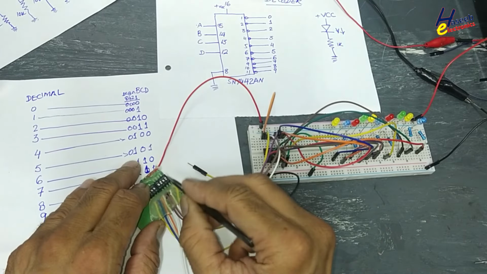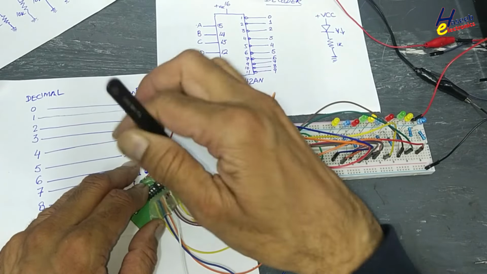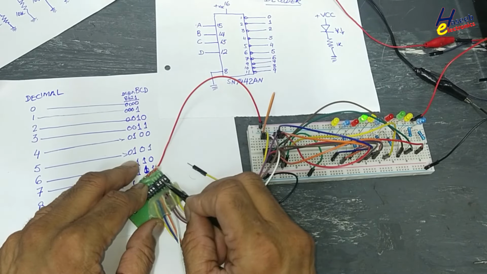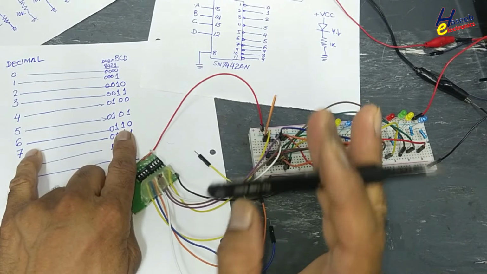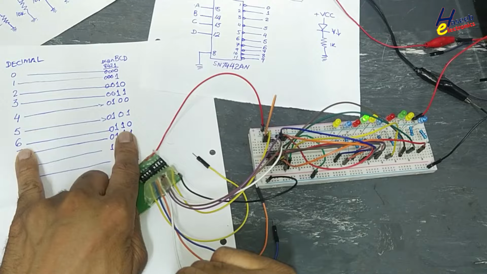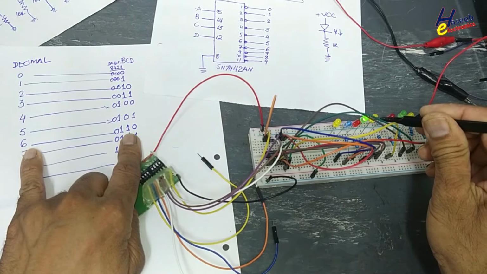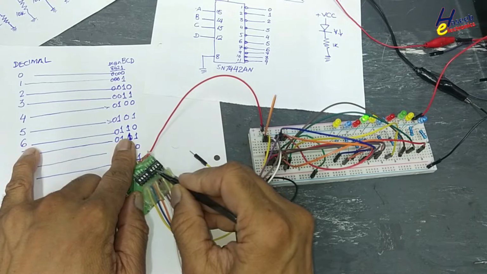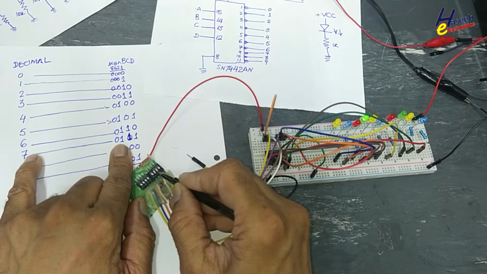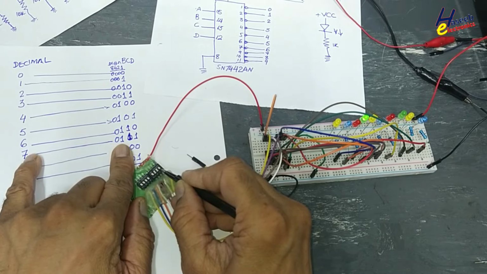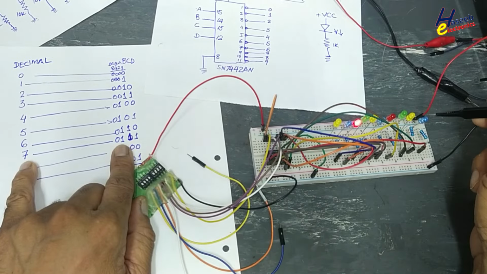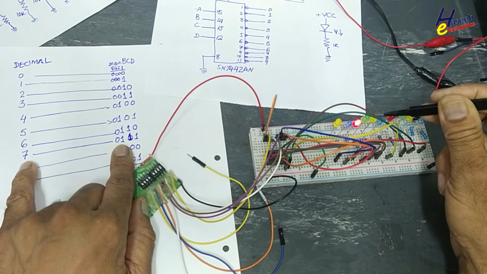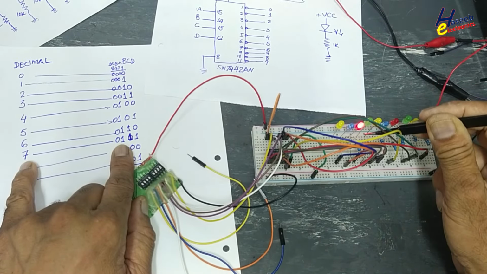This LED is on now. 0110, binary coded decimal 110 is equal to decimal 6. This is low, this is high, high, high. 3 bits are high, that is decimal 7. 0, 1, 2, 3, 4, 5, 6, 7. Output number 7 is on.